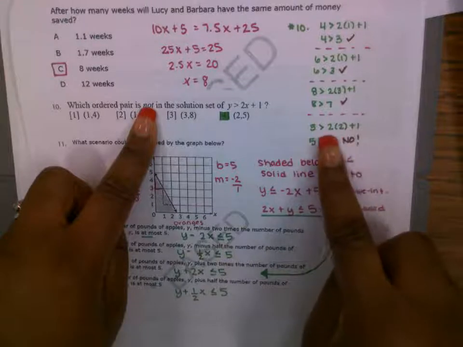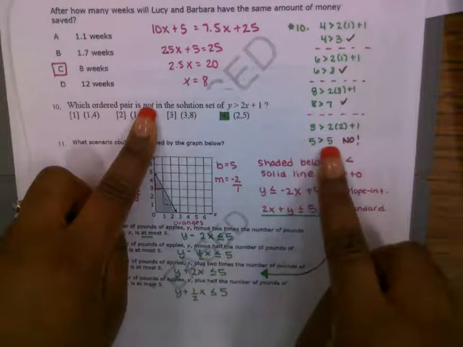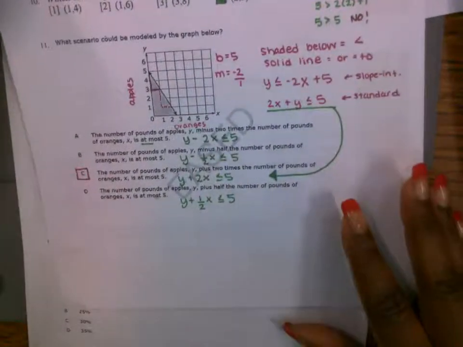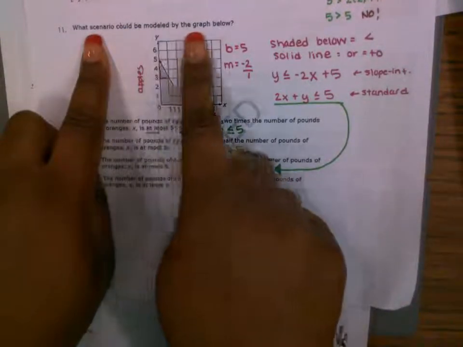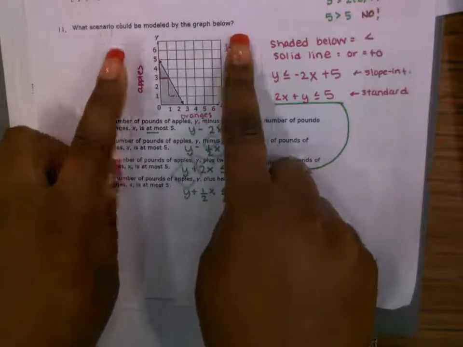But the one that's not true is when you plugged in this one. It's looking for the one that's not. So when you plugged in x and y here, this is not true. 5 is not greater than 5, but it's equal to. All right. And number 11 is what is the scenario that could be modeled for this graph?